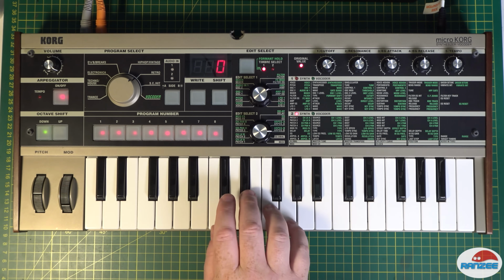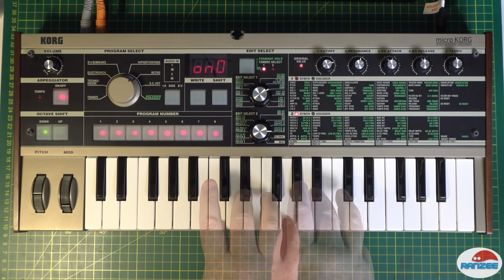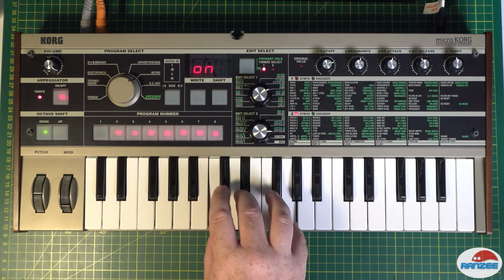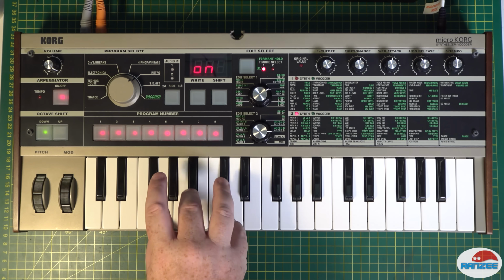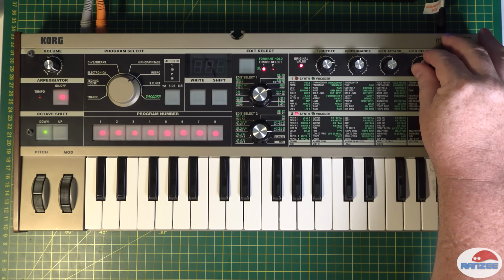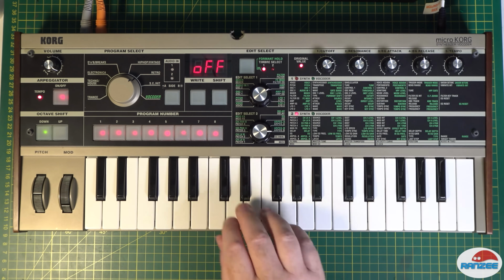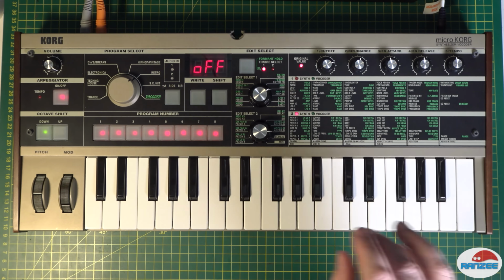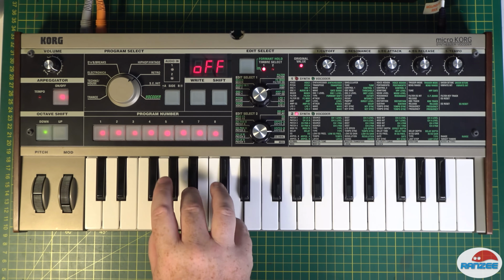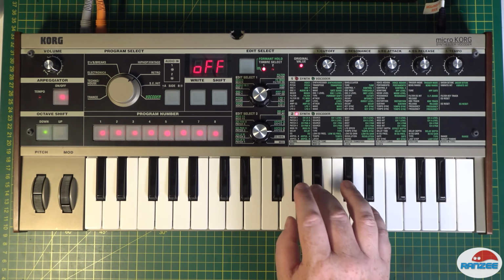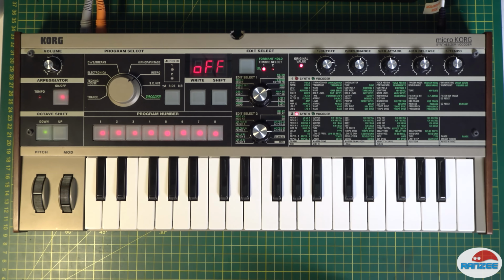Right, now if we set a chord up, let's set this chord up. So you can hear it restarting the arpeggiator each time, and you can actually see it here restarting. So if we turn that off, it just re-triggers based on where it was in the pattern.